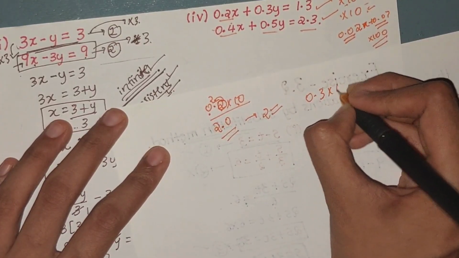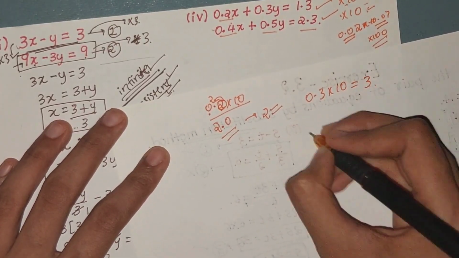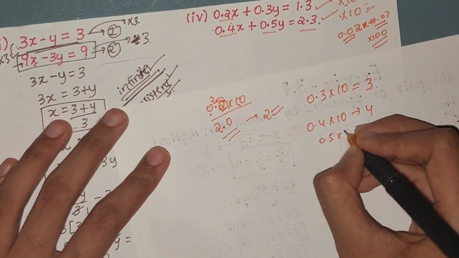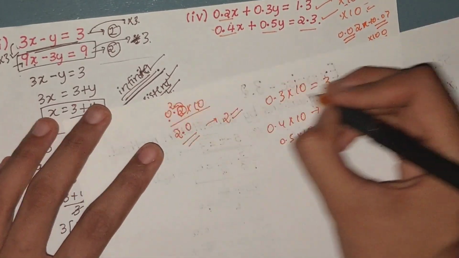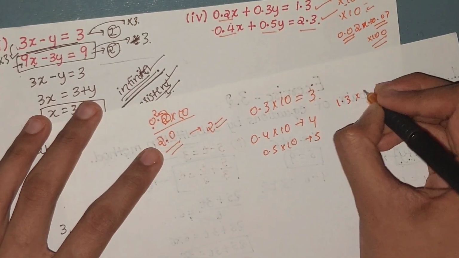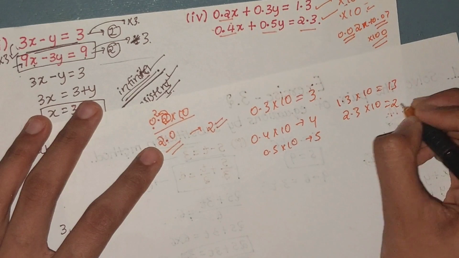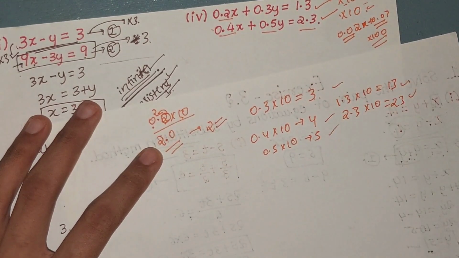The same way, when you multiply 0.3 into 10, you get 3. 0.4 multiplied by 10 gives 4. 0.5 into 10 will give you 5. 1.3 into 10 will give you 13. 2.3 into 10 will give you 23. Understanding? So yes.